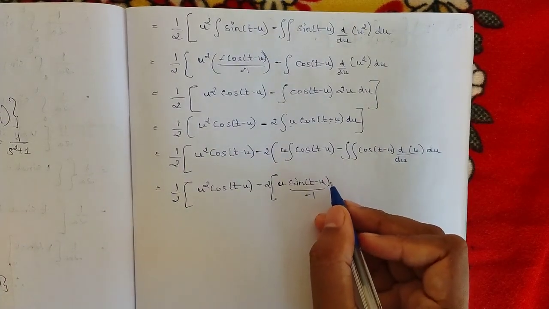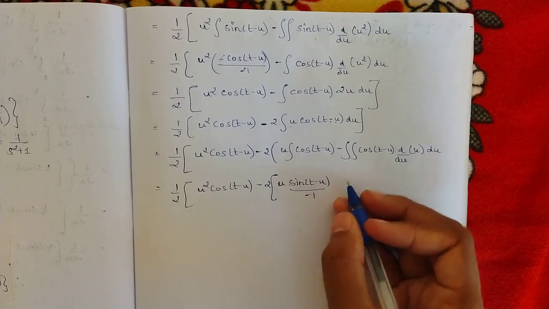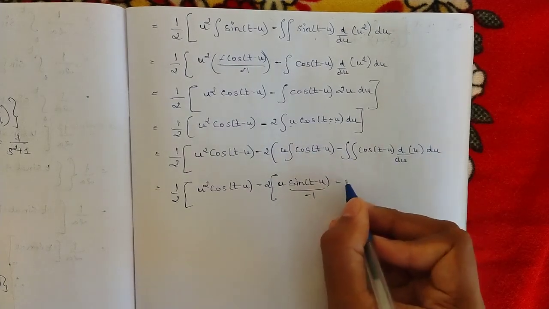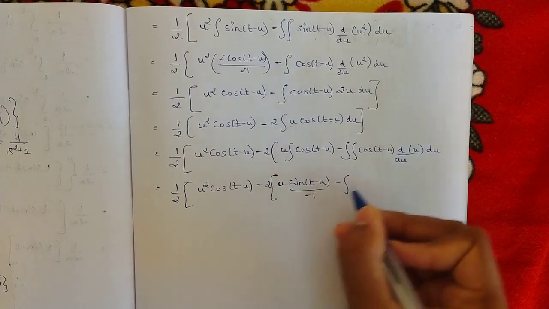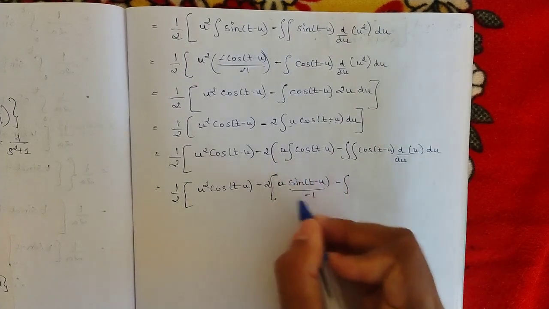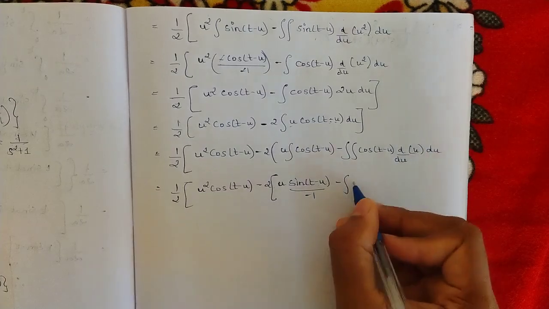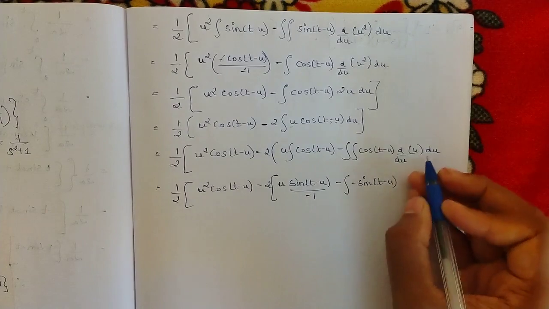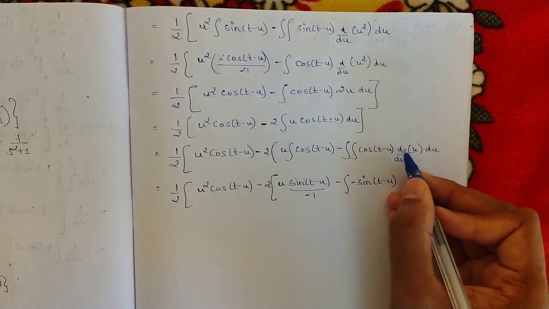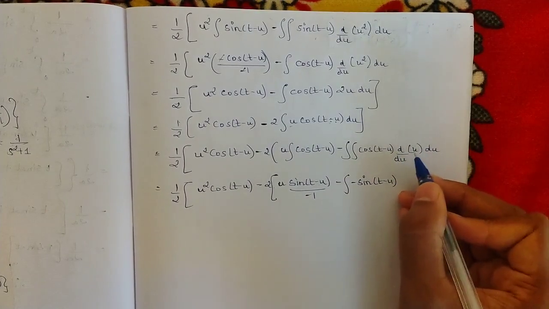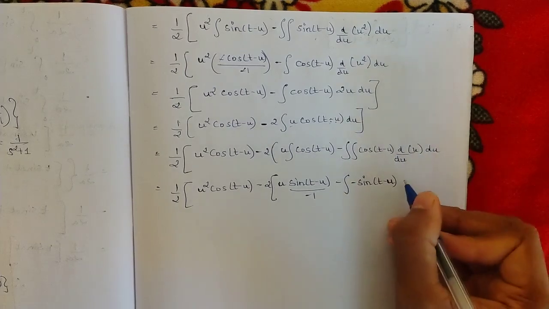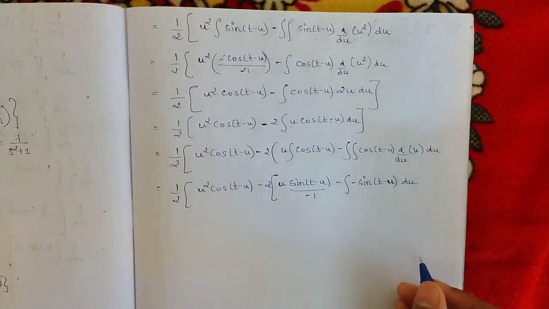Okay, then what we have, minus integration of whatever integrated term we got, that is this term, minus 1 we have, so minus sine of t minus u, and differentiation d by du with respect to u, that is differentiation of u is 1. Okay, so that you don't write and directly write du.